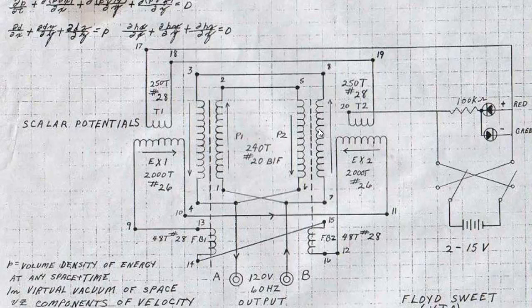Now on that, the cross-sectional area of these coils, if you visit the website, you'll notice that the cross-sectional area has been measured to be correct for the turns that are involved here. So Floyd Sweet wanted 120 volts at 60 Hertz.